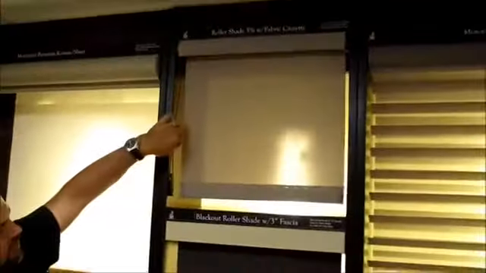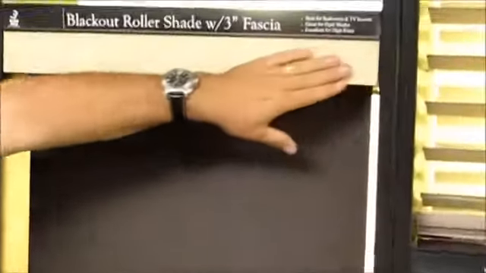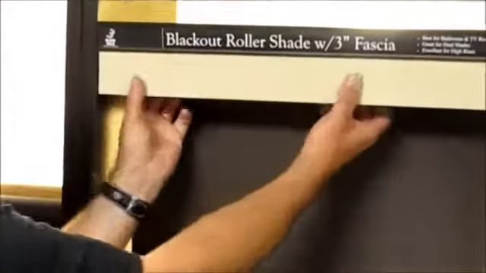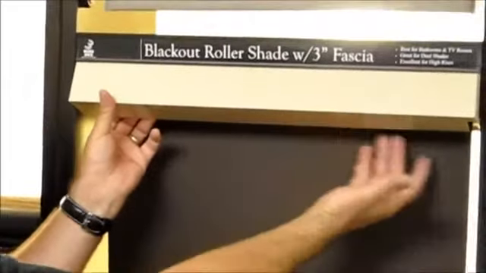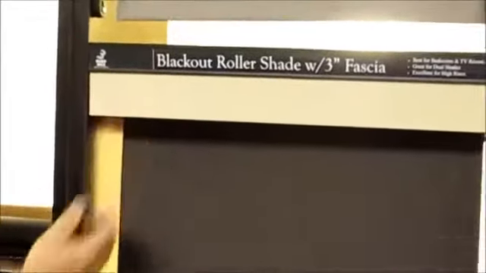Below here we have a more commercial style. This is a metal fascia. This can come in several different colors. It typically matches the area that you're in. It just snaps in and out, and your shade goes up underneath there. So both your brackets and your roller tube and everything are concealed behind the fascia.